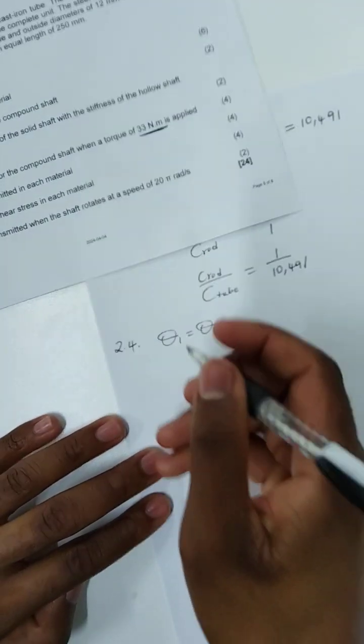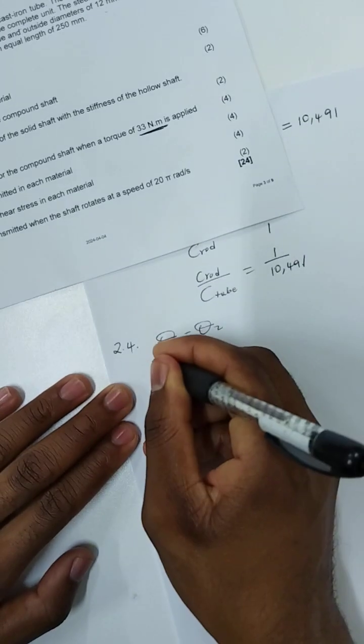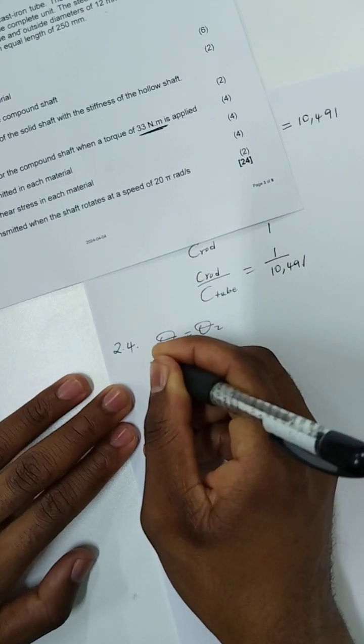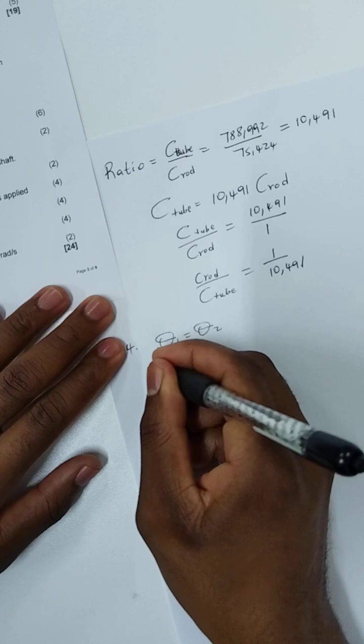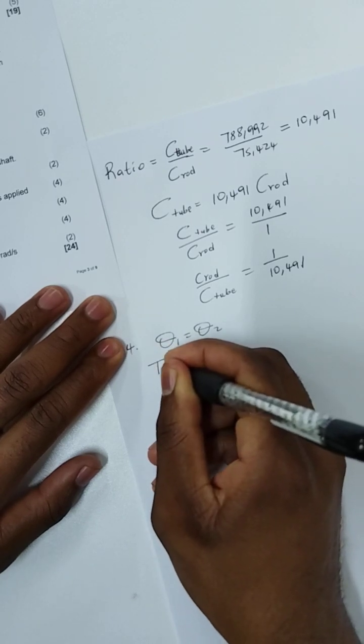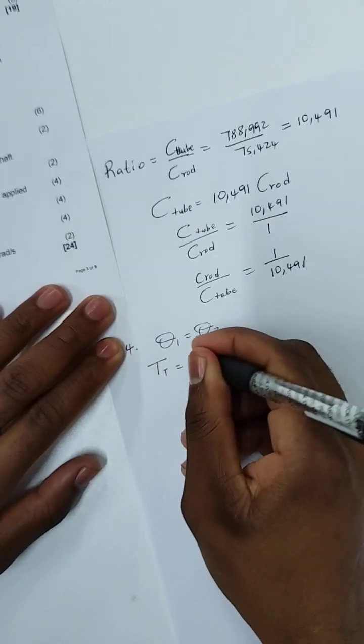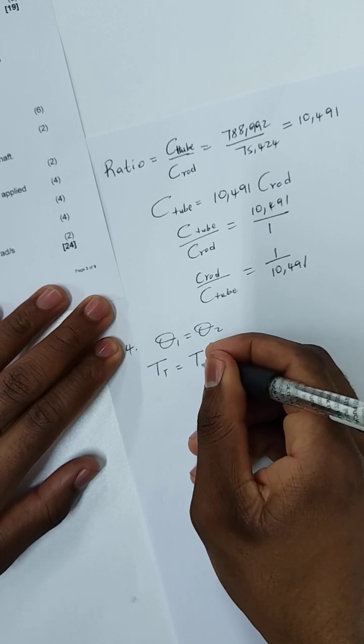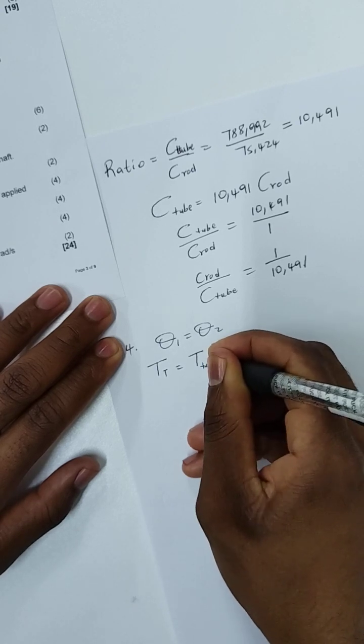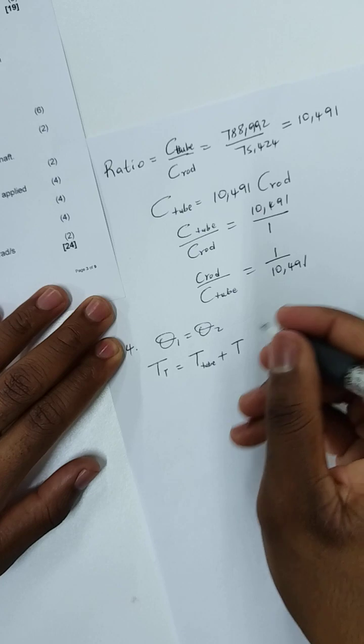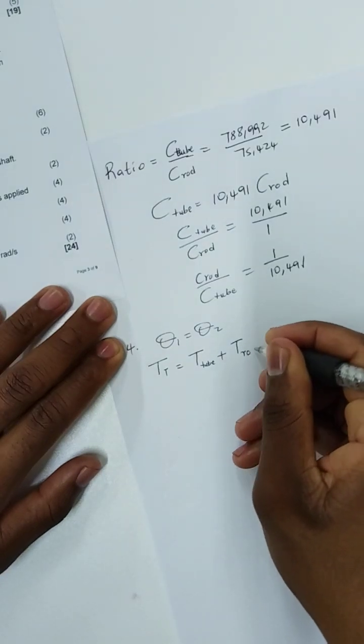Because they gave us this, we have to use it, and our approach has to start from the data given. Then we know that the total torque will equal the torque in shaft 1 or the tube plus the torque in shaft 2, which is that rod.